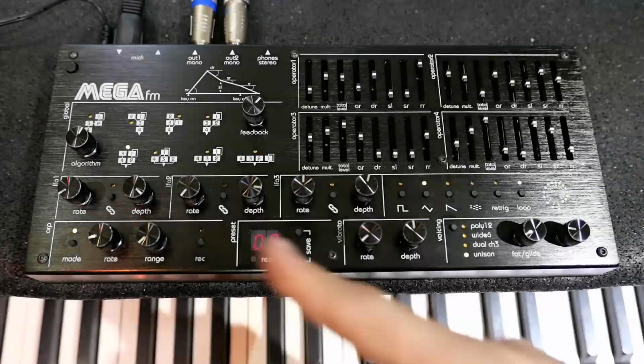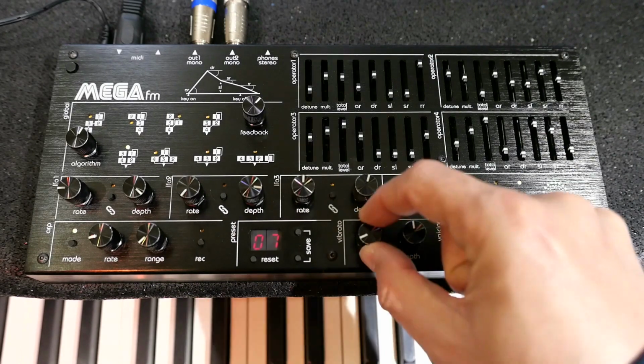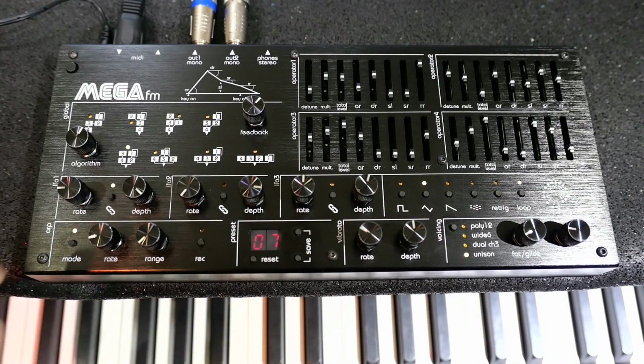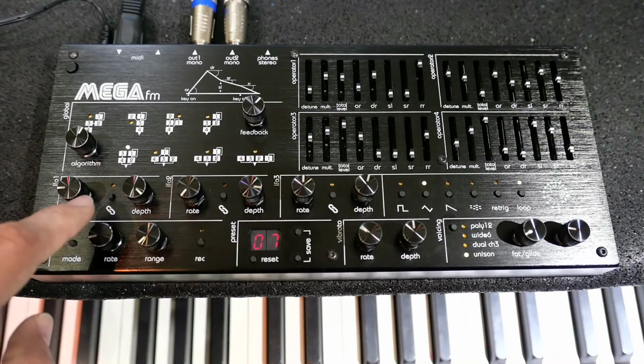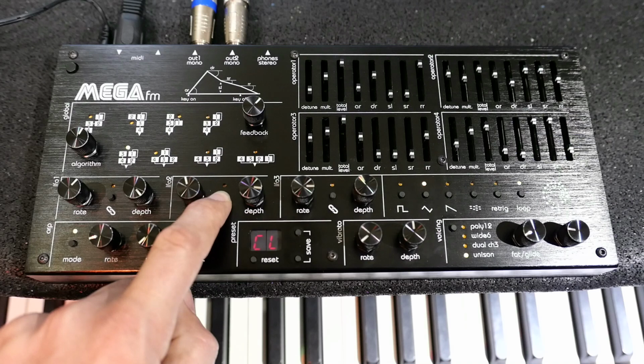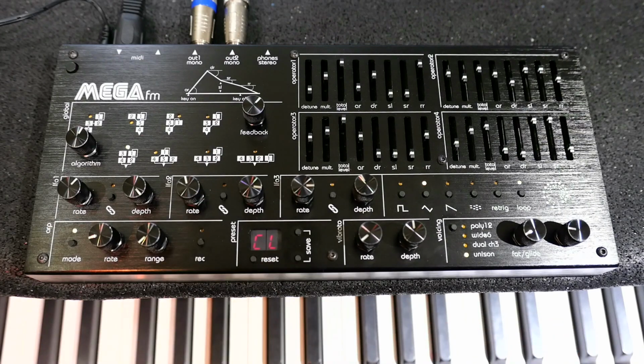To assign a fader or knob to an LFO, move the fader or knob and press any chain button. Press the chain button again to disconnect it. To disconnect everything from an LFO, press and hold the chain button until the display says CL or clear.